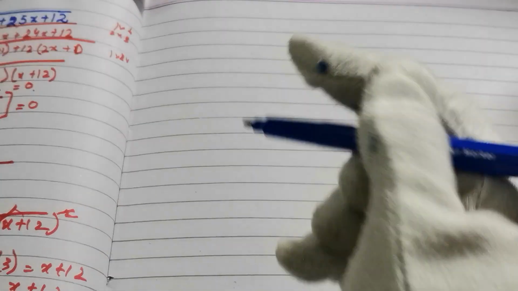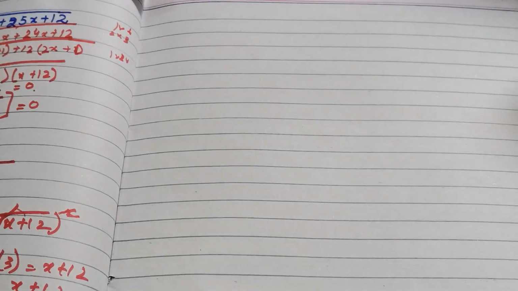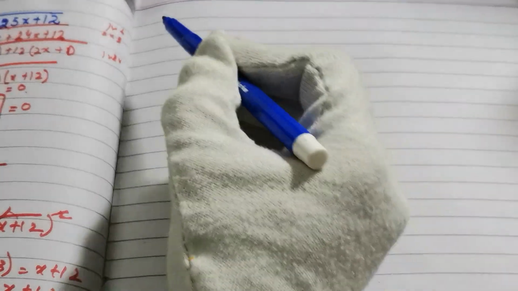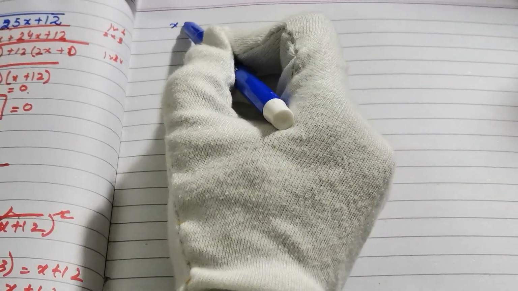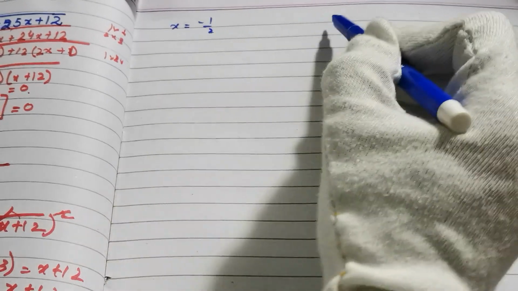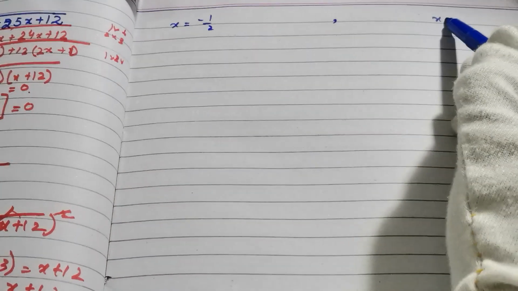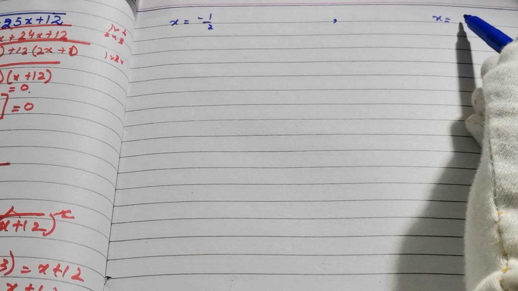How to check? By putting the value of x is equal to minus 1 by 2 and x is equal to 4.